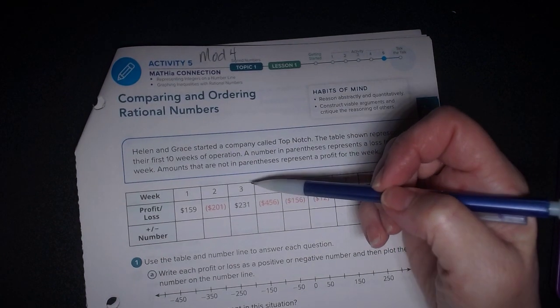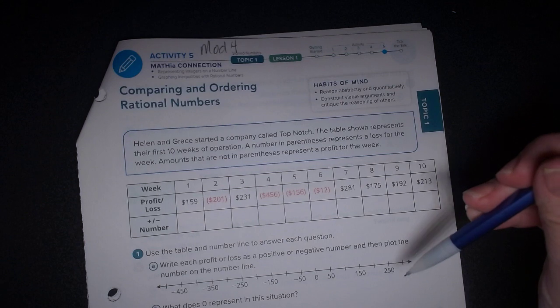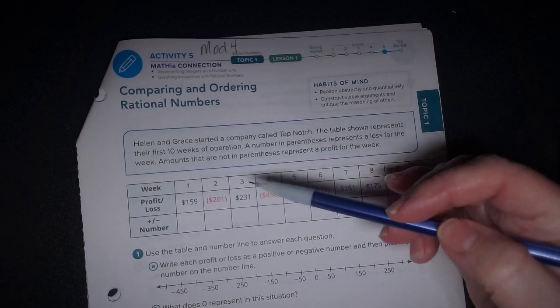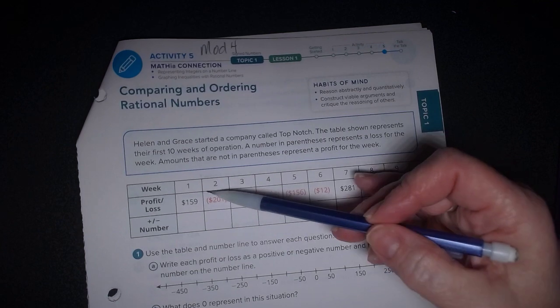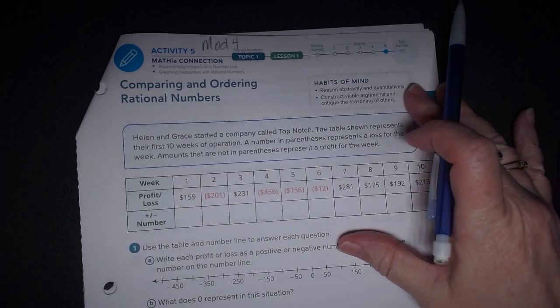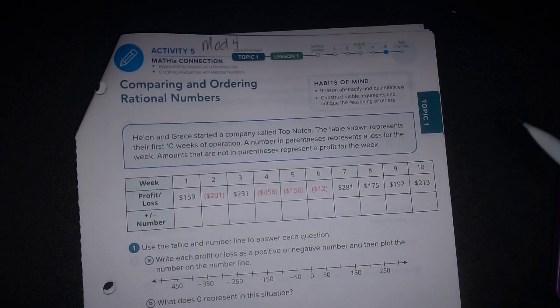That's very common practice. Even in my bank, if I go online and look at my online bank statement, any amount of money that comes out of my account is shown in red with parentheses around it. So again, that's very common. You'll continue to see that throughout your life. Imagine that math in everyday life.